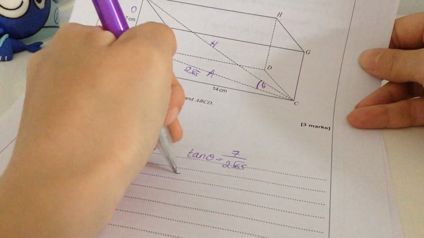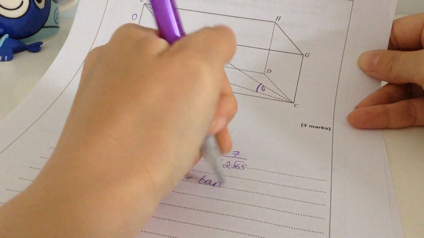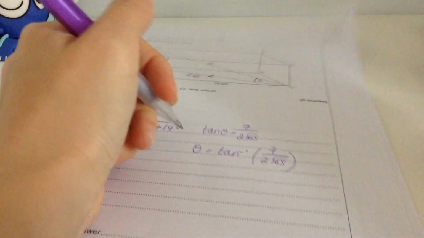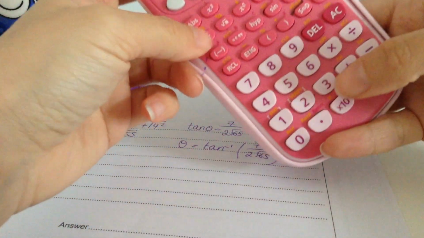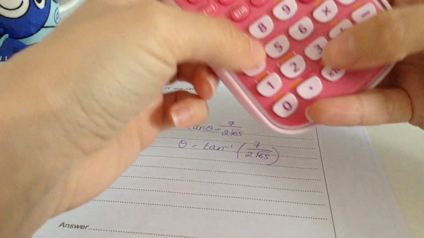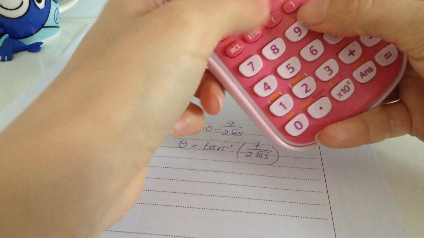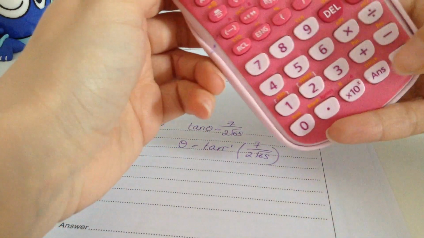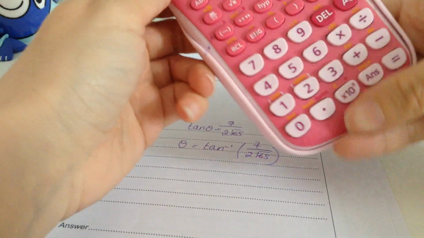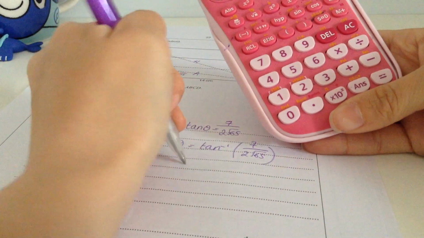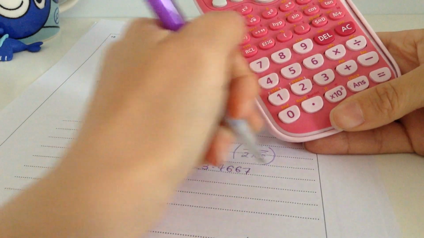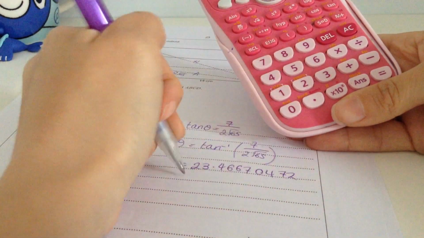So tan of theta, I'll call this theta, is opposite over adjacent. So I just need to untan that. Okay. 2 root 65 inverse tan. 23.5-ish. Okay, I'll write out the whole answer because that's what you're supposed to do, and then I will round it.